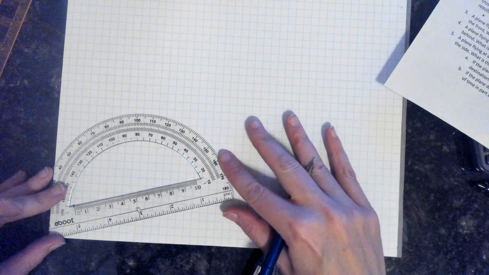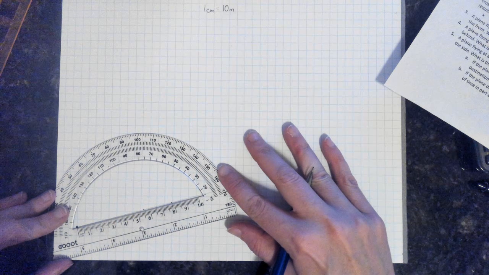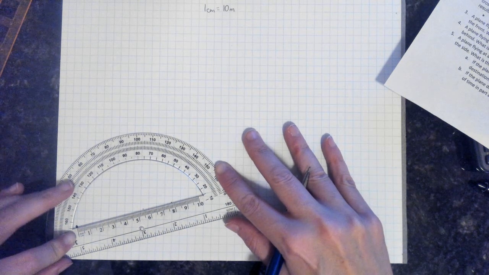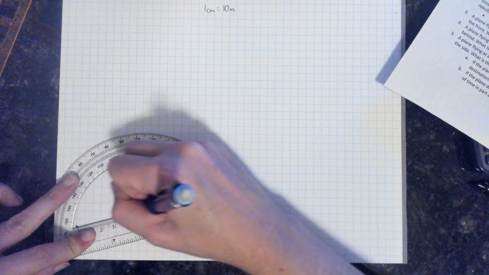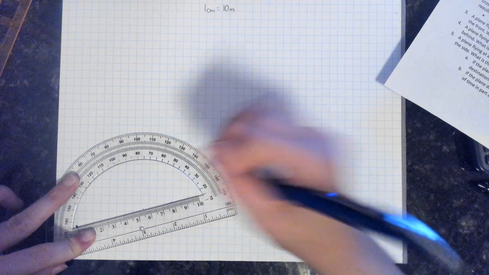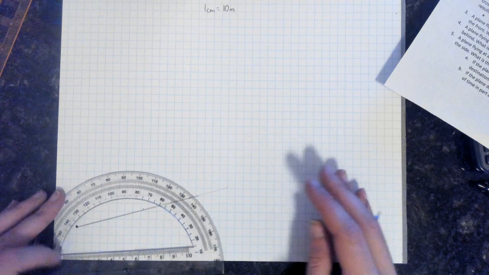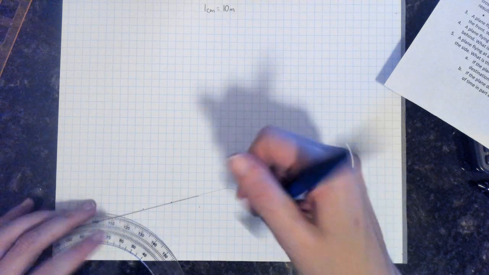So you have to make sure that for this step you're very careful measuring. For the calculation way of doing this, you have to be very careful doing your calculations. If you're measuring, you have to be very careful with the measuring.